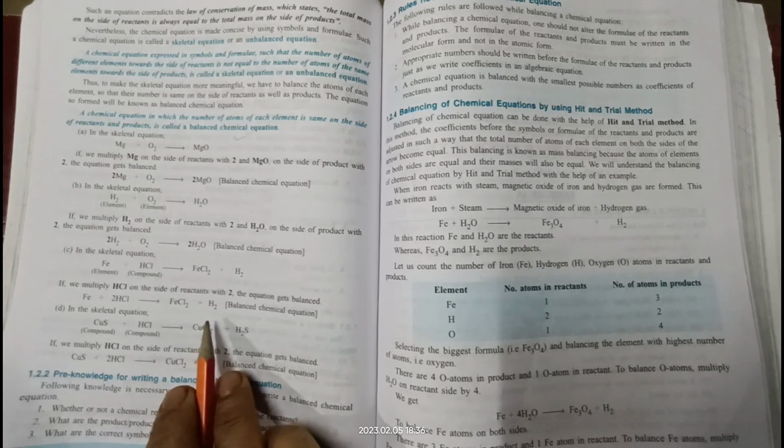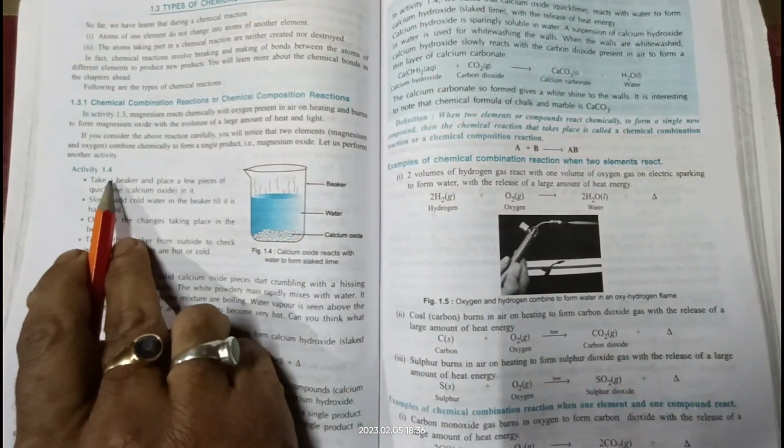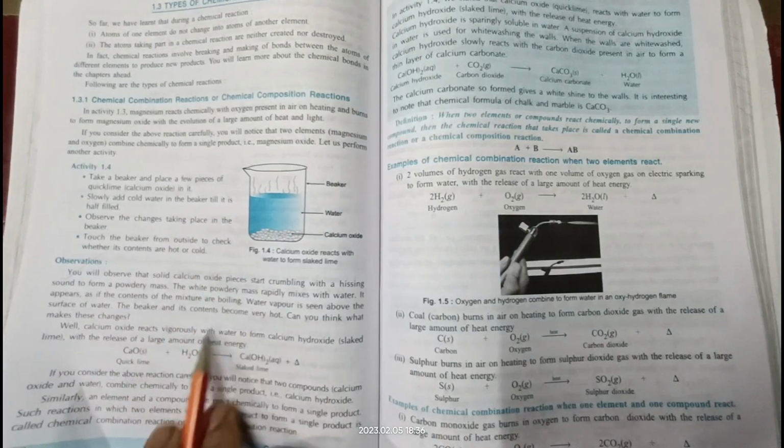Just remember the process, because in the exam they are going to give you a skeletal equation and you have to balance it. From page number 193, try to balance this equation, because often a question comes from this part. From page number 194, go through activity 1.4. Just remember the observations and the conclusions.